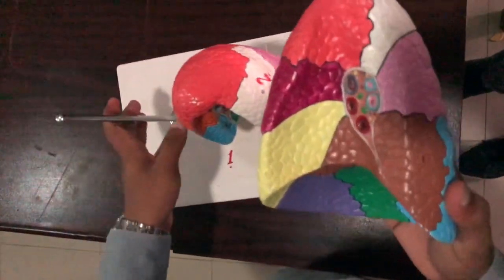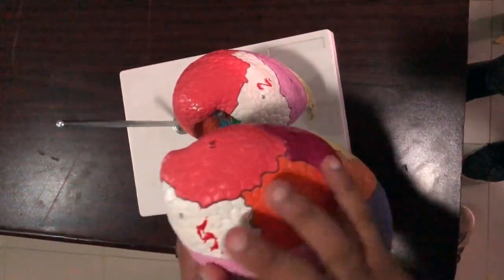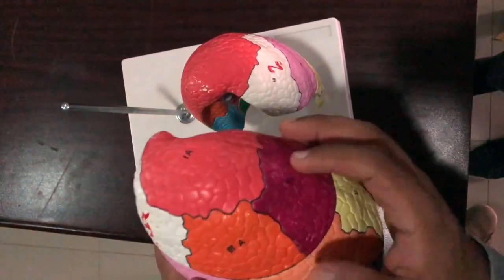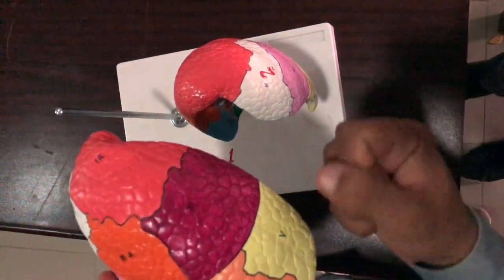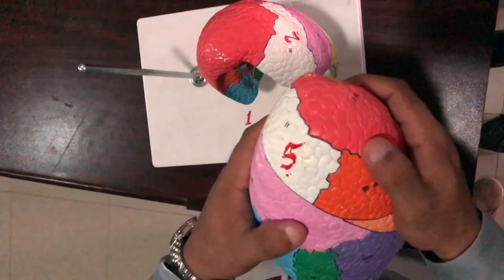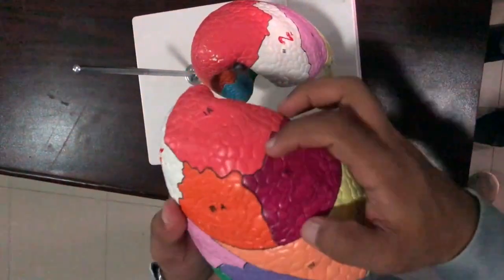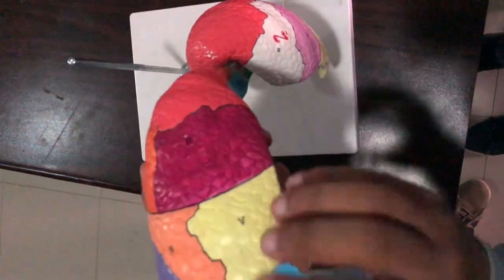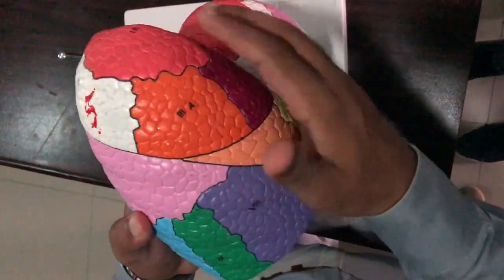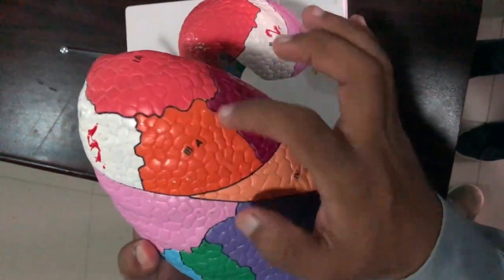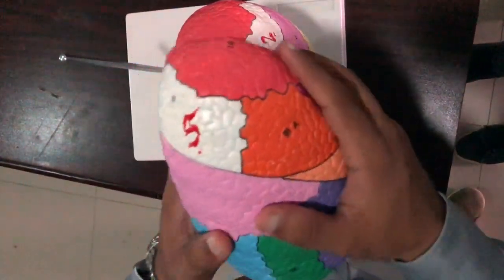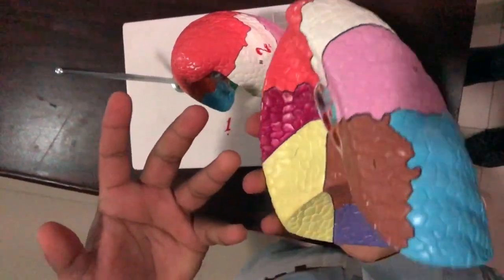So this is all about the surface, how we have differentiated the surface, because each segment is supplied by a different nerve, with its own veins and its own arteries. So when a doctor is going to do a surgery, these segments help the doctor operate on a particular part. For example, if we have a problem in this area, we don't have to disturb or cut the whole lung. We can just operate on this area. So this segmentation of the lung, the division of the surface and even the inner part, helps a lot in surgery.